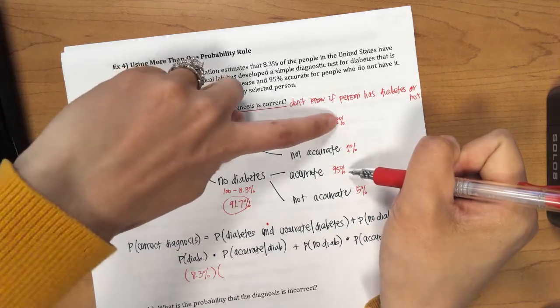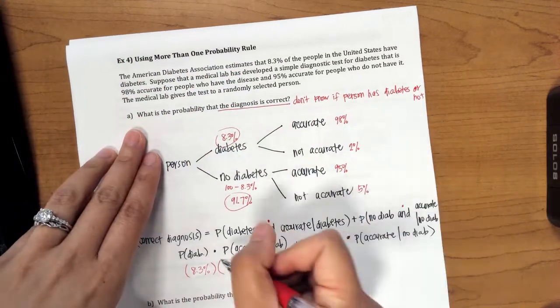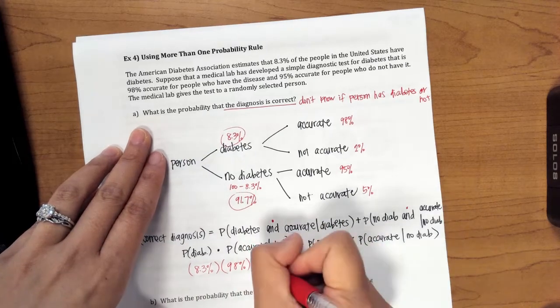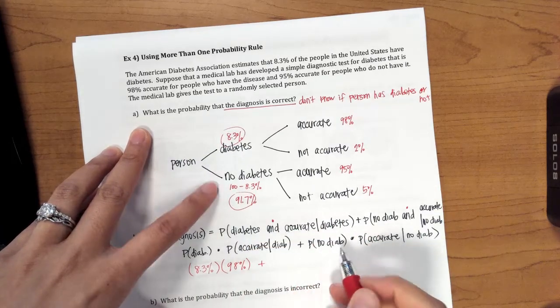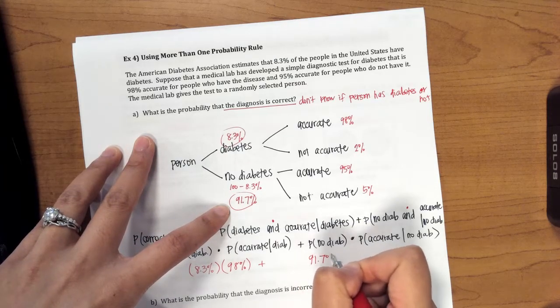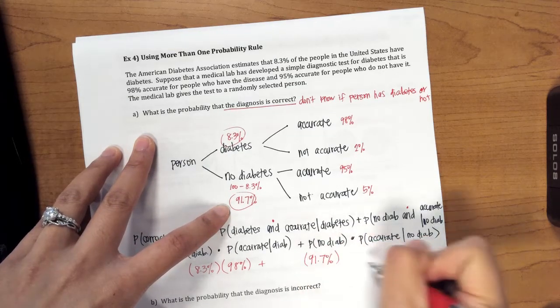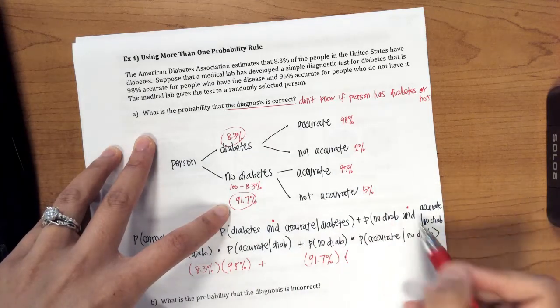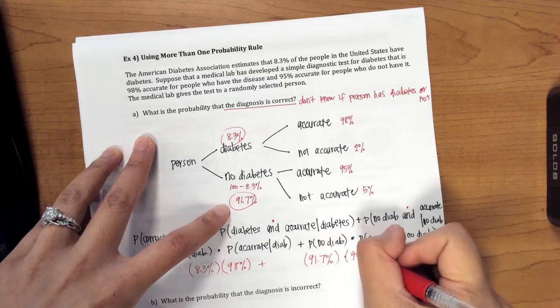Accurate given that you have diabetes is the 98%. And then we're going to add that to no diabetes. I'll write this over here, is 91.7%, times accurate if we don't have diabetes, which is 95% accuracy.